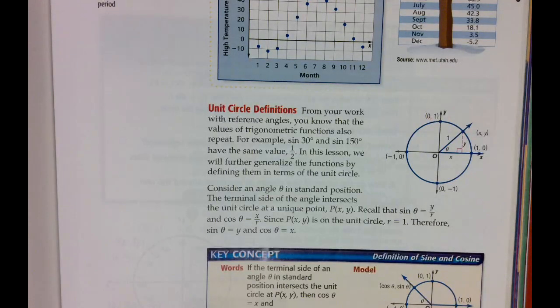In a previous lesson I talked to you about a great way to memorize some of the parts of the unit circle. So now we're going to be using our unit circle.